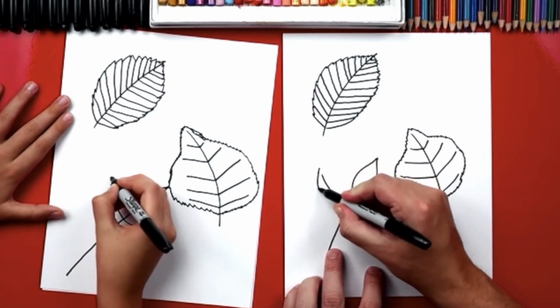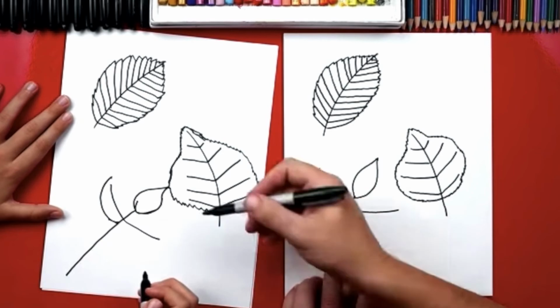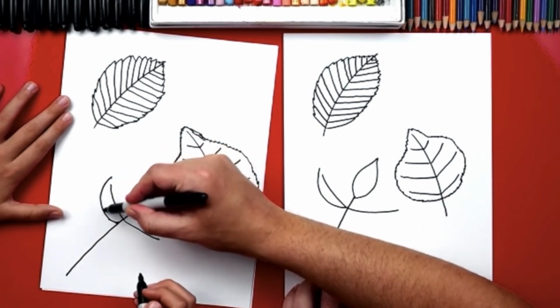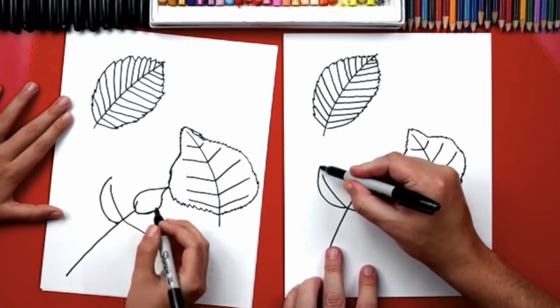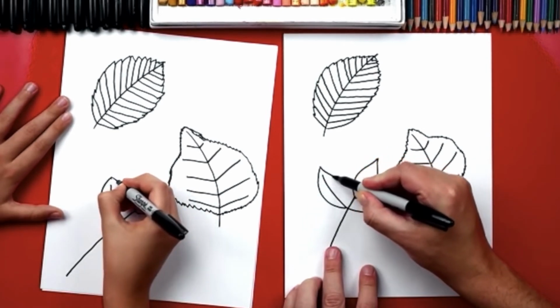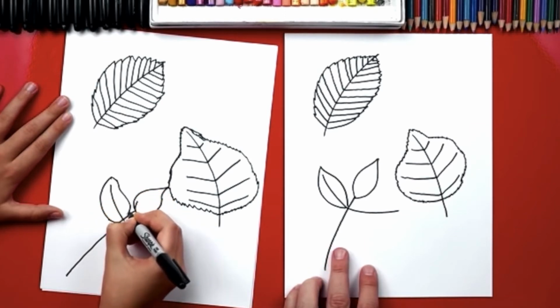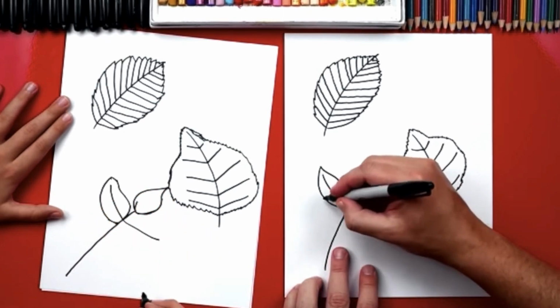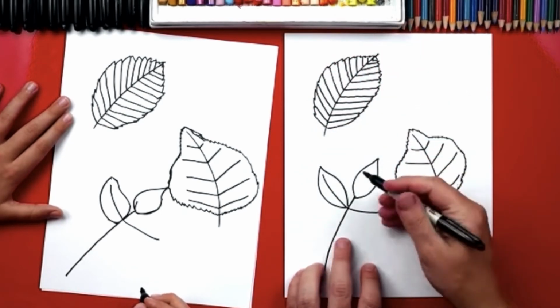So we're going to draw a curve that comes out, back in. Now when we're drawing the leaf, we can make sure that this curve comes back in to where the stem starts. Okay. And then on the other side, I'm going to draw kind of an S shape. That cool? Now if you want to make it a little trickier, you could draw those zigzag lines, kind of like we did on the first two leaves.